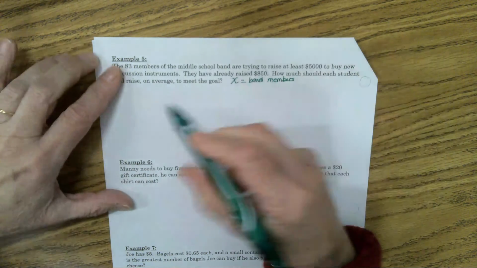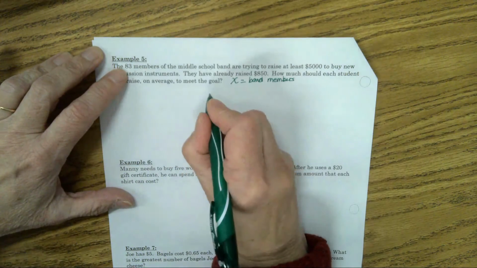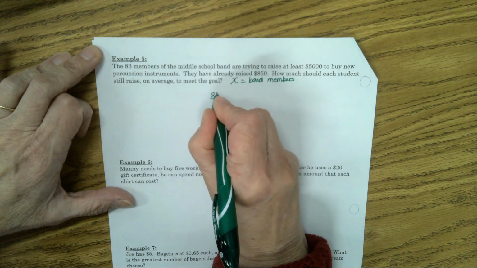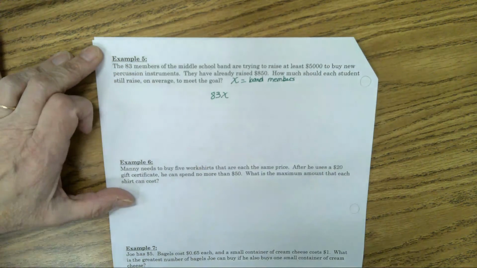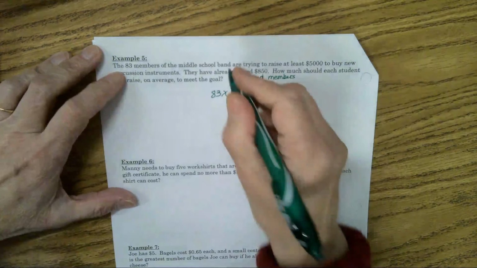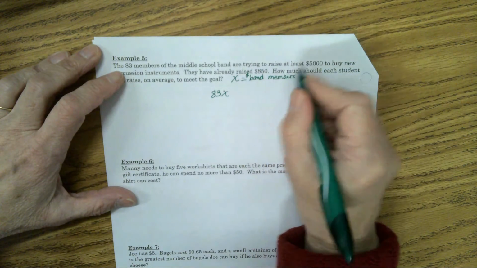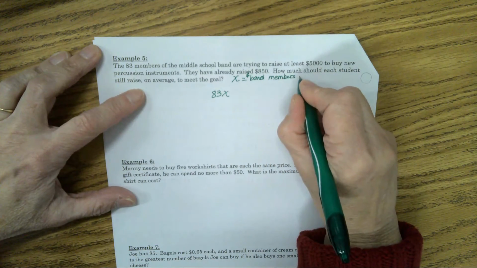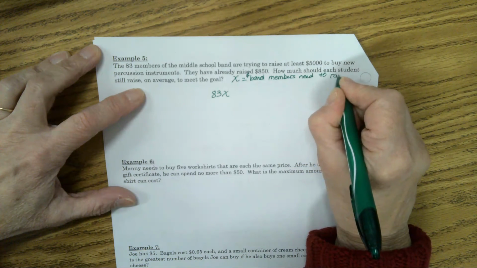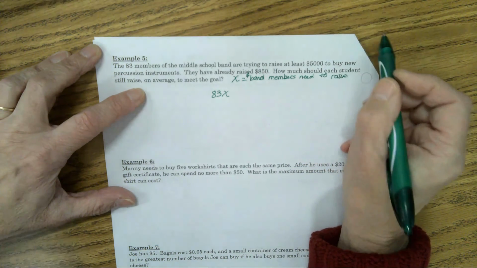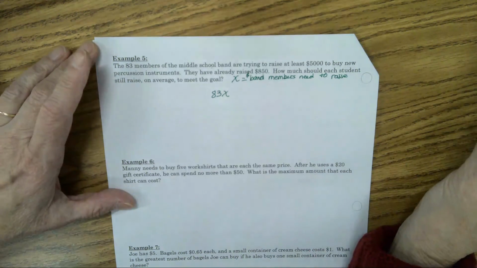So, how many band members are there? 83. So, 83 X. You know what? X doesn't equal band members. X equals the money band members need to raise. Okay? It equals money per band member.